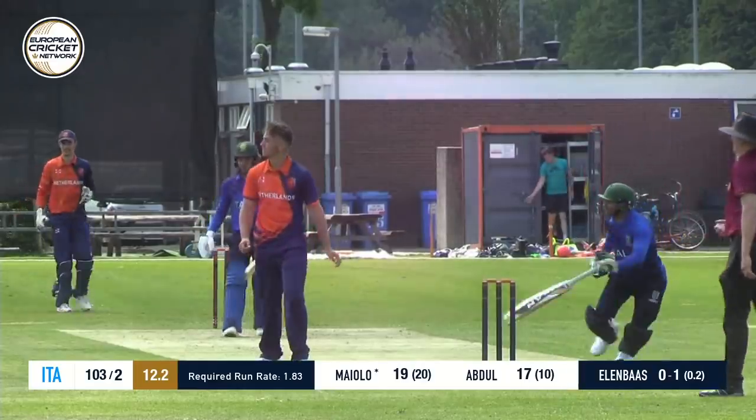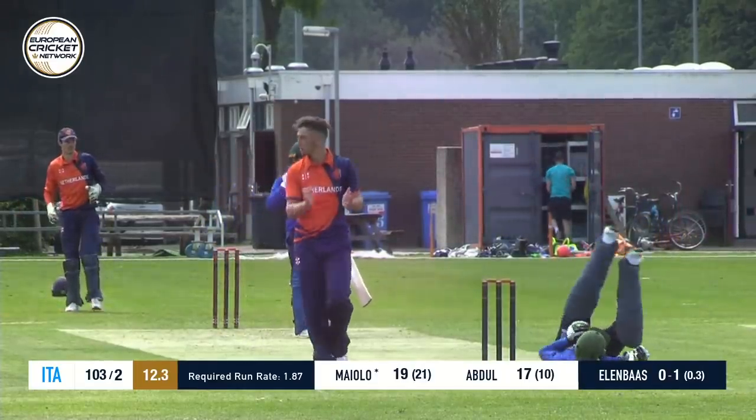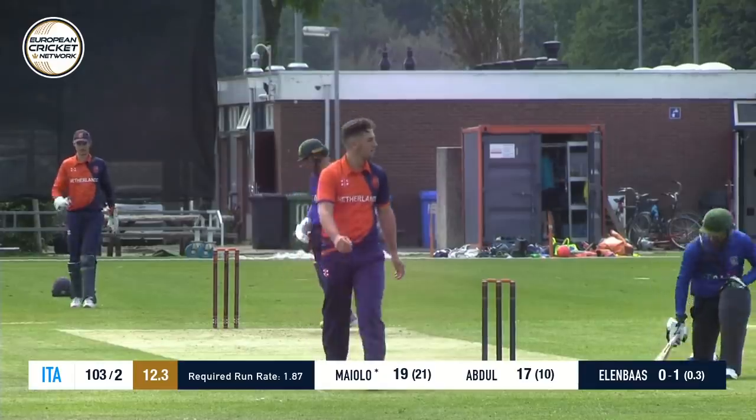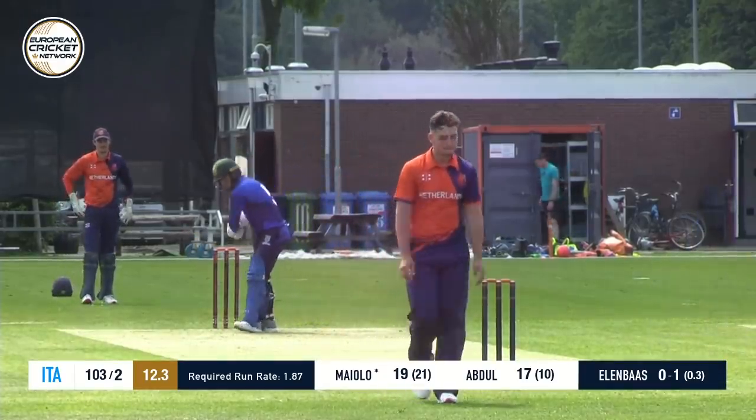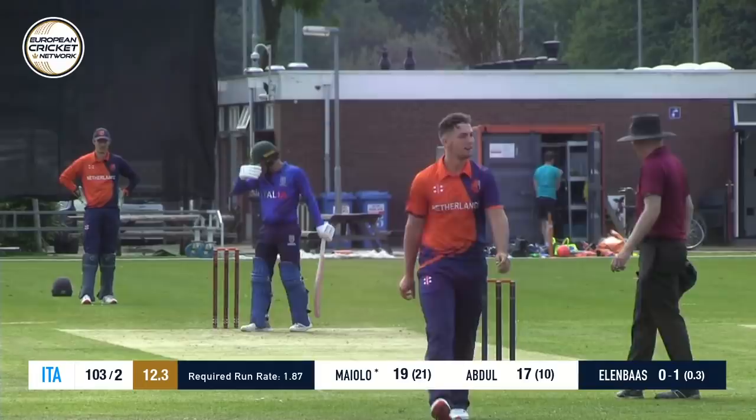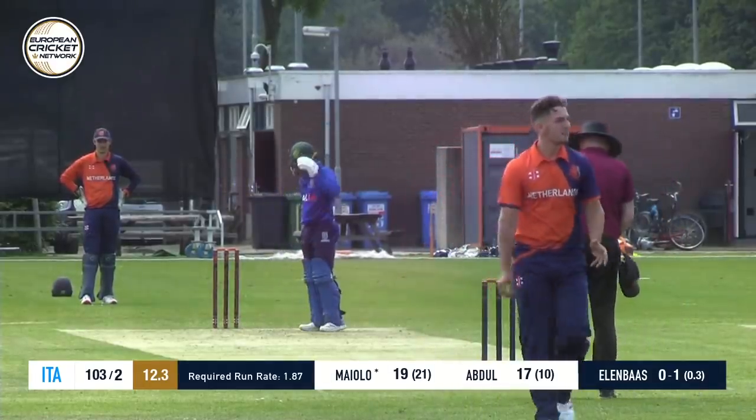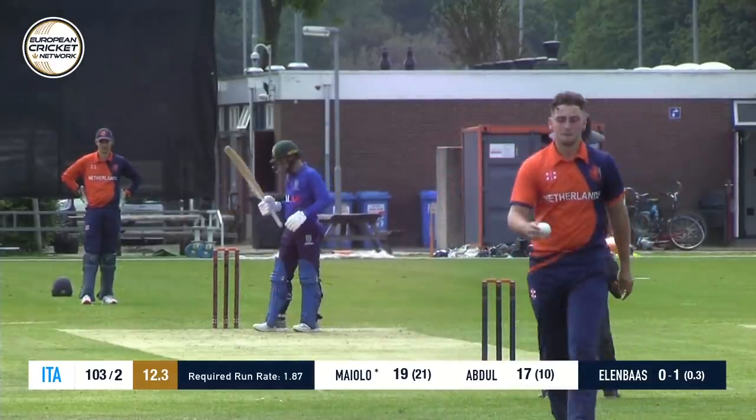As he goes to slow ball, it's hit hard to the man at cover. There's a chance of a run out. You saw the dive back there from Abdul. A good slow ball, that one, there from Ellenbus.